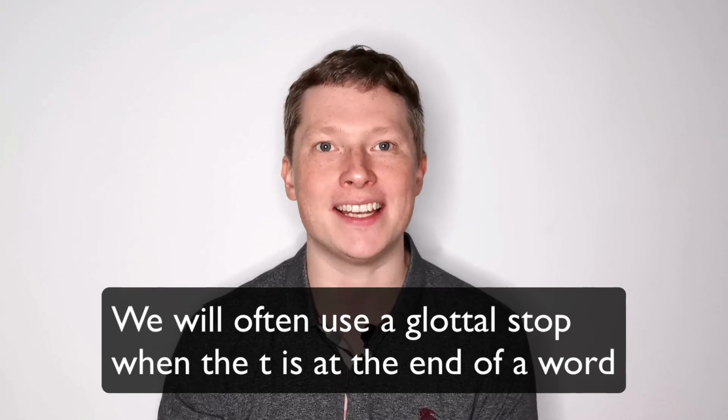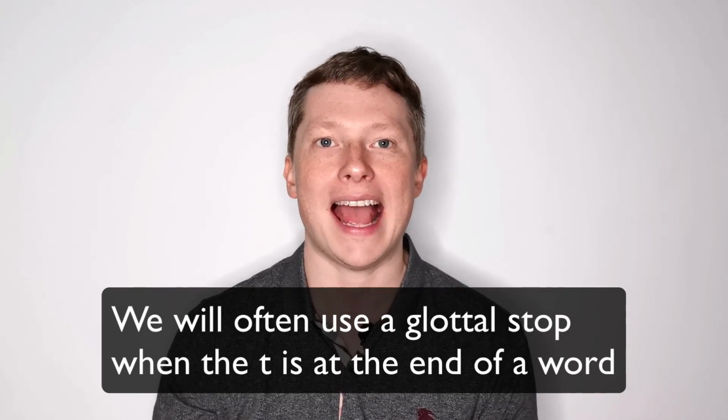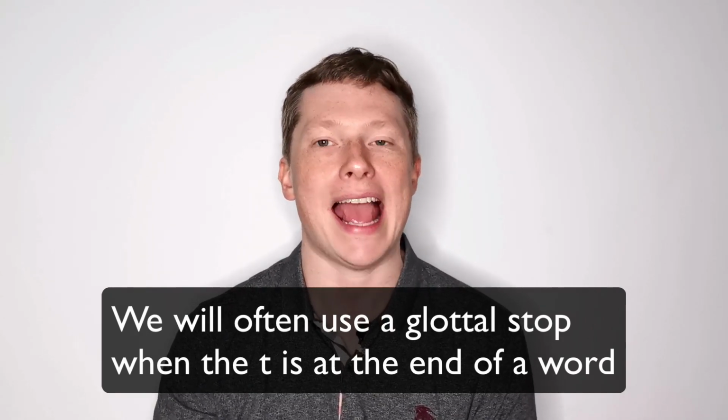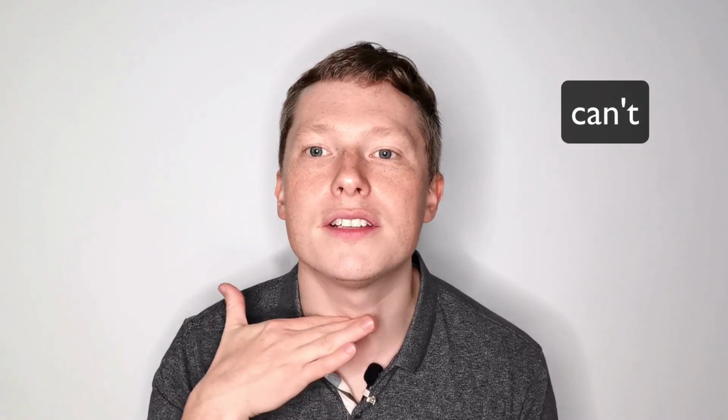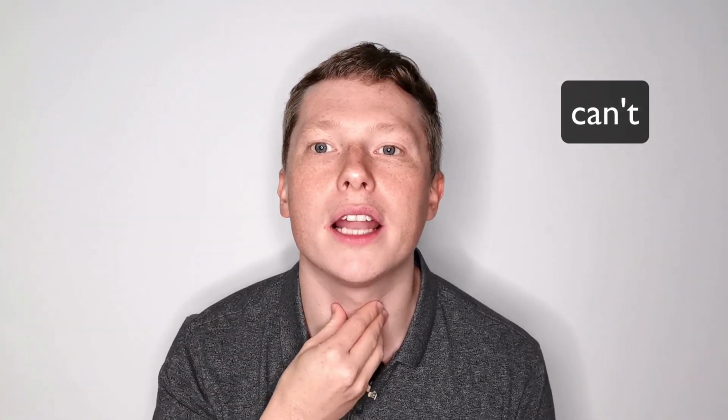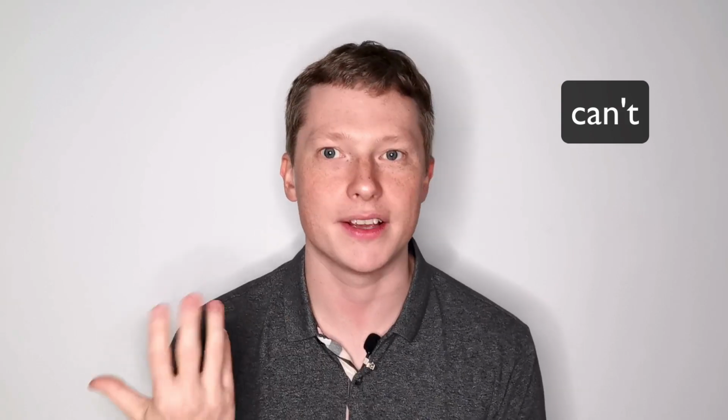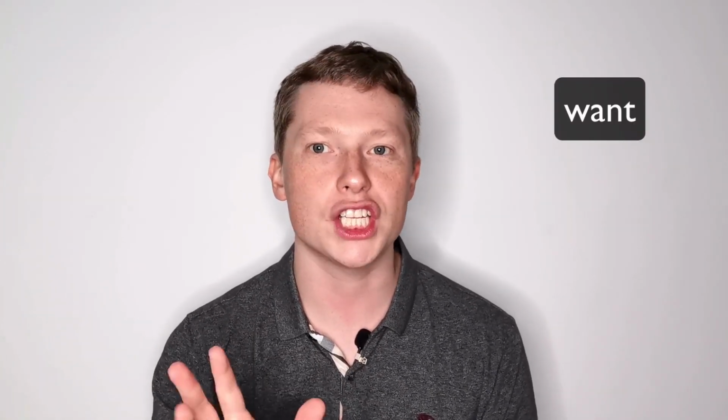So the second situation when we would often use a glottal stop would be when the T appears at the end of a word, and often after L, M, or N. So for example, in can't, we would often say can't with a glottal stop, and then your glottis constricts. Instead of want, we would say want. Instead of late, we could say late.